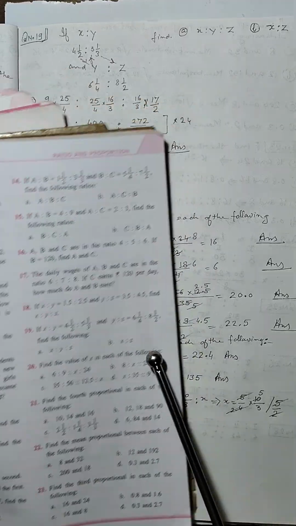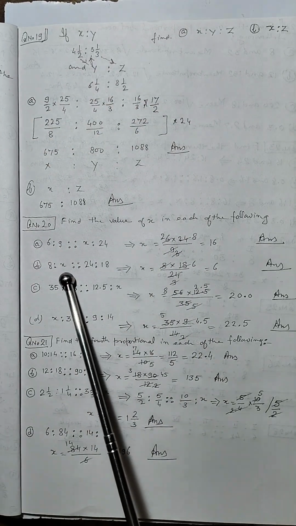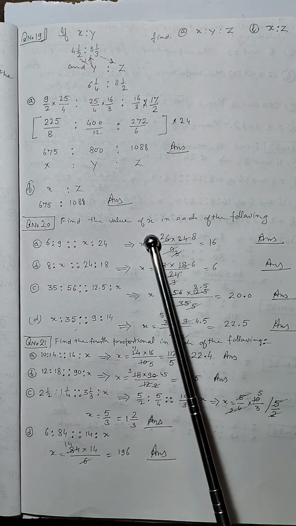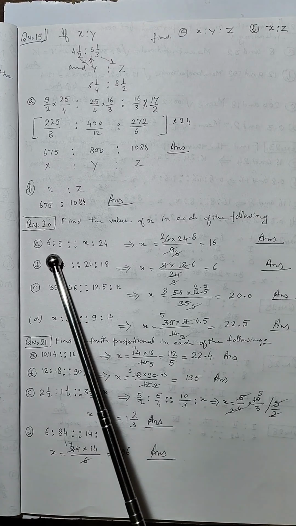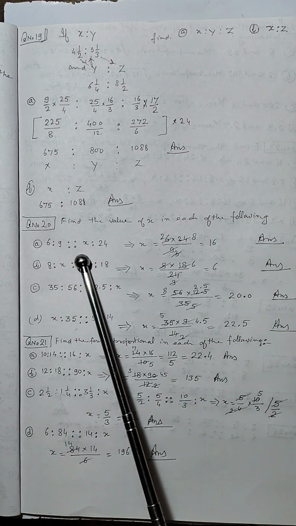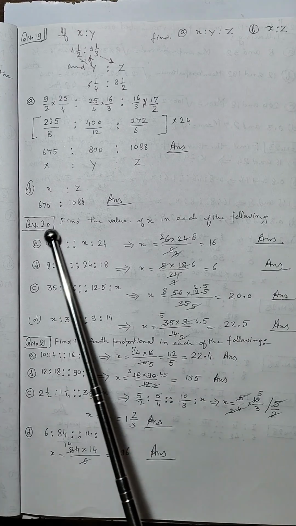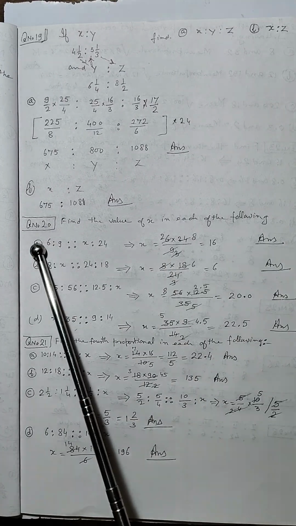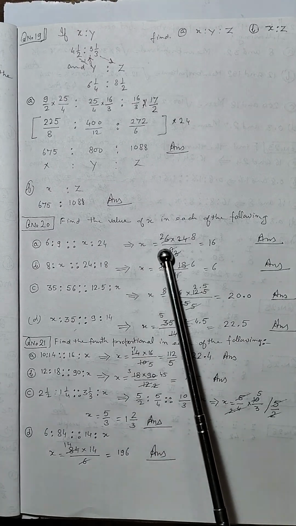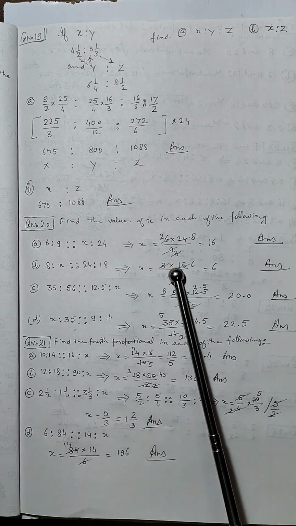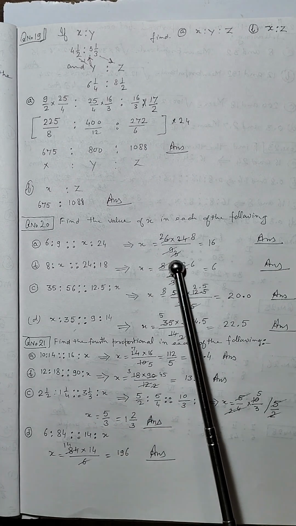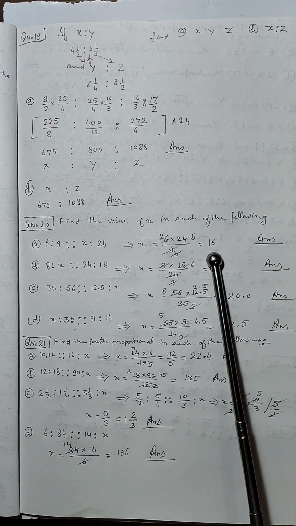So let us do it. Question number 20. Now find the value of x in each of the following. Here 6 into 9, same ratio, x is to 24. X will be equal to 6 into 24 means product of the extreme term divided by the second term, that is this. Now it will be 16.